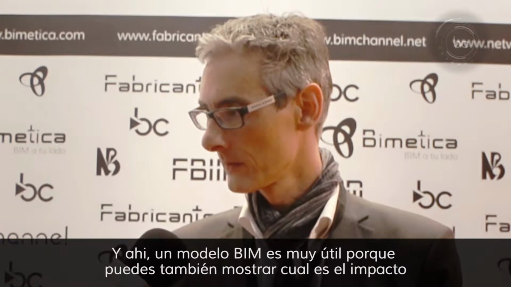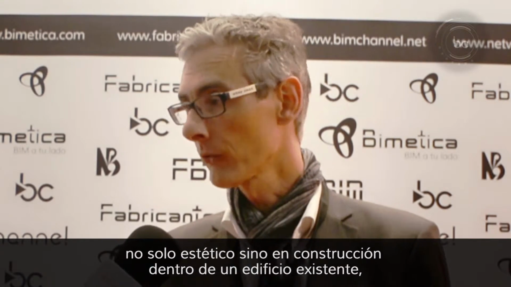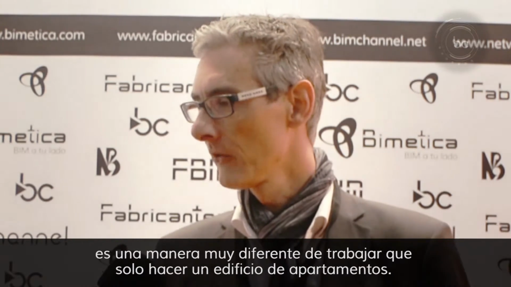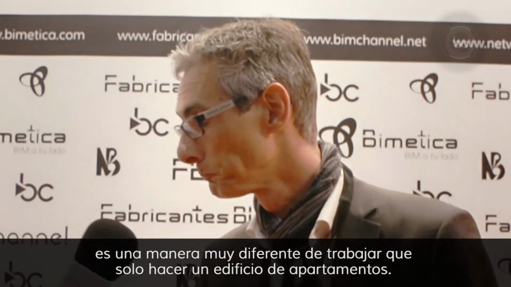is the impact, not only aesthetical, but also in construction, on an existing building. And that's where BIM is an enormous help, especially when you have to make new parts of floors and communicate with engineers and constructors. So that's an enormous help. It's a very different kind of working than just making an apartment building.